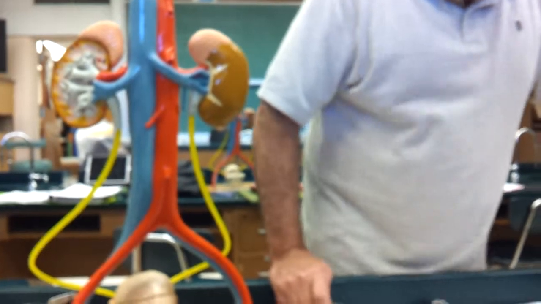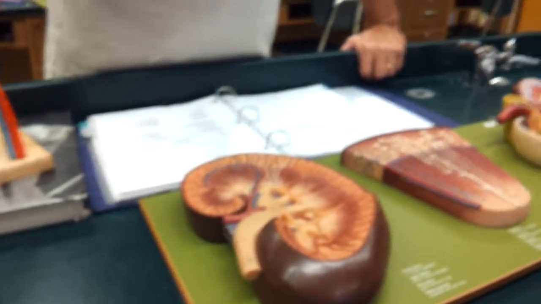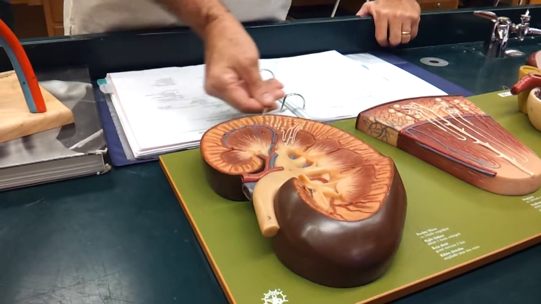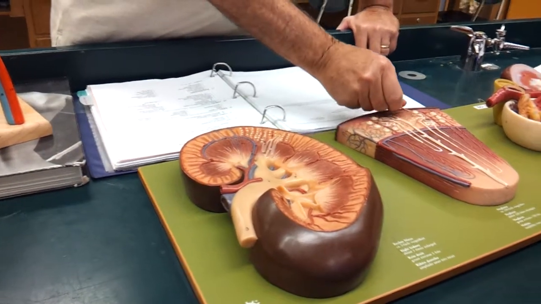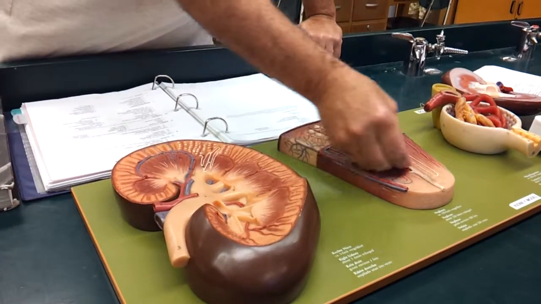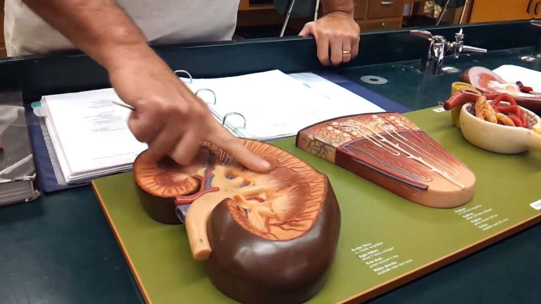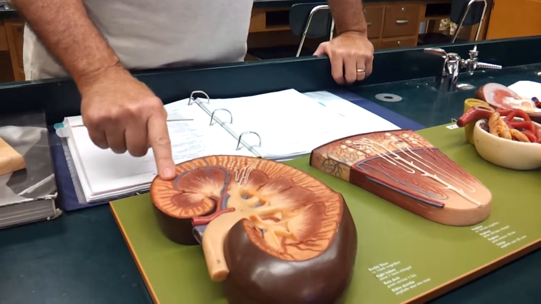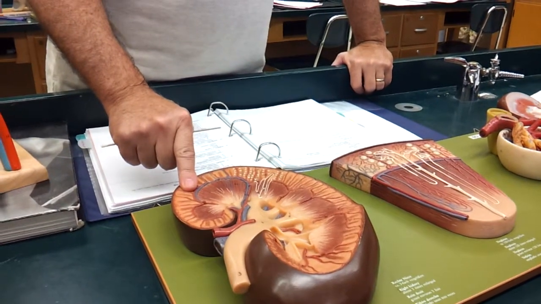You have basically, just like in the adrenal gland, a cortex and a medulla. So this lighter stuff is the cortex out here. Here's cortex here. This in here is medulla. So this is part of the medulla. So medulla, cortex. Okay. I'll come back to renal columns.